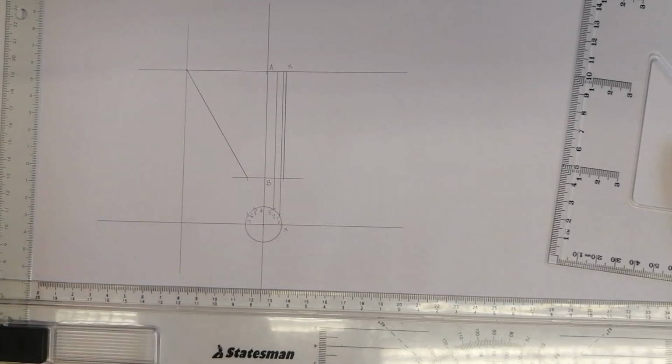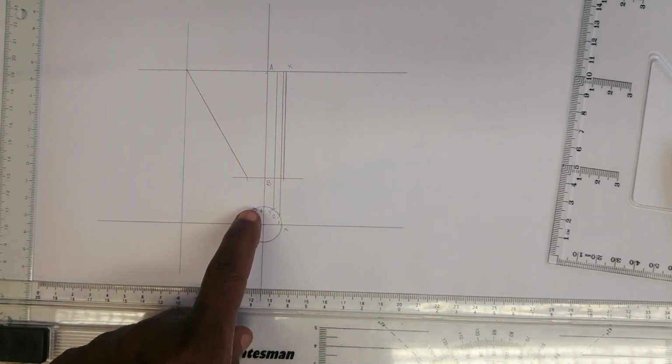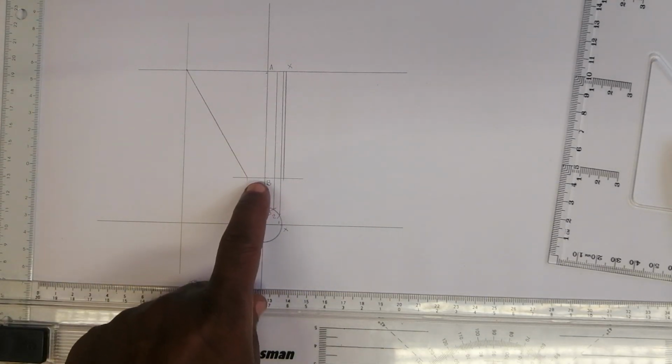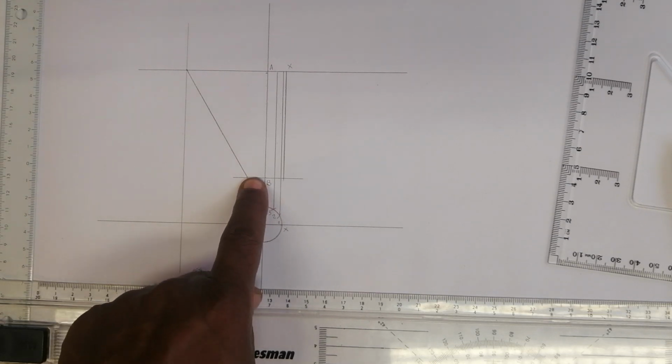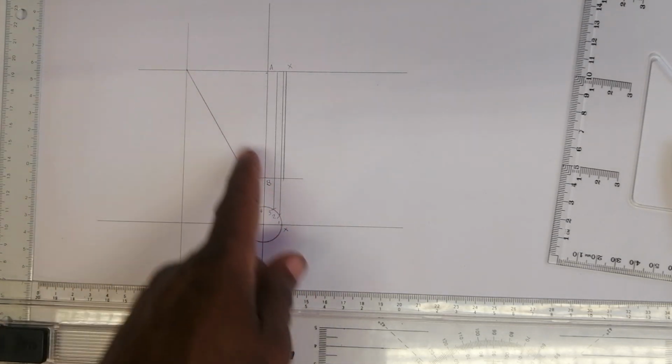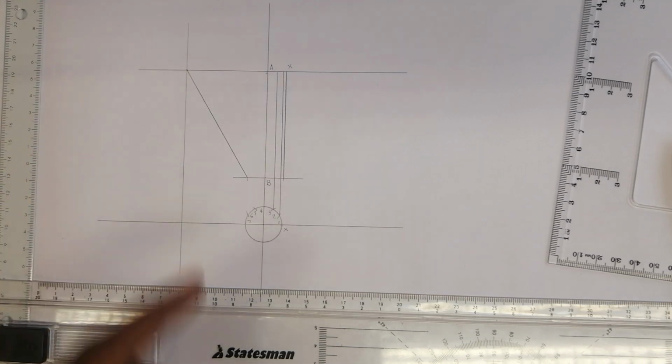Now we need to project this line here. This side, once we reach the base, the lines must go parallel to this side.